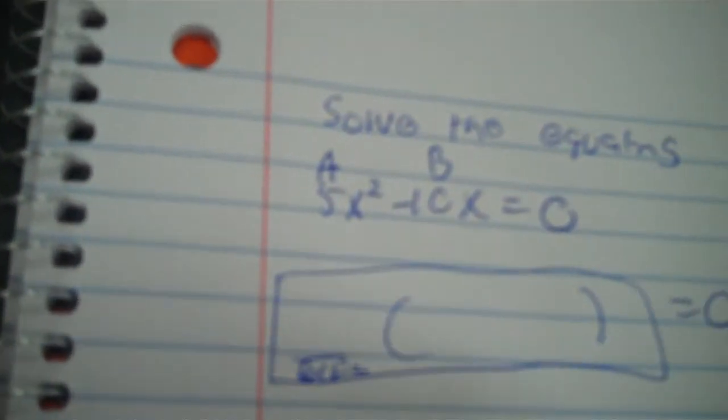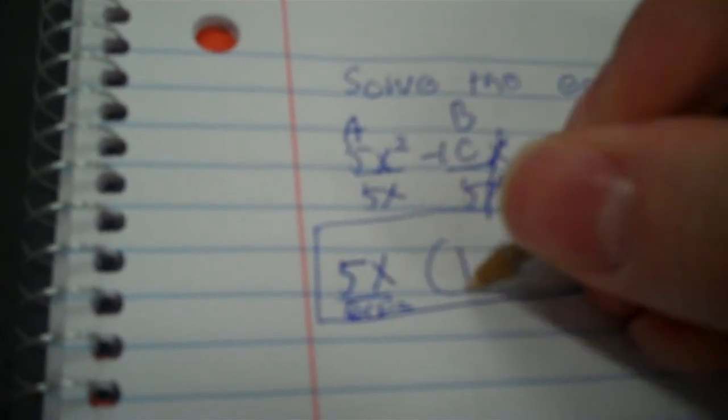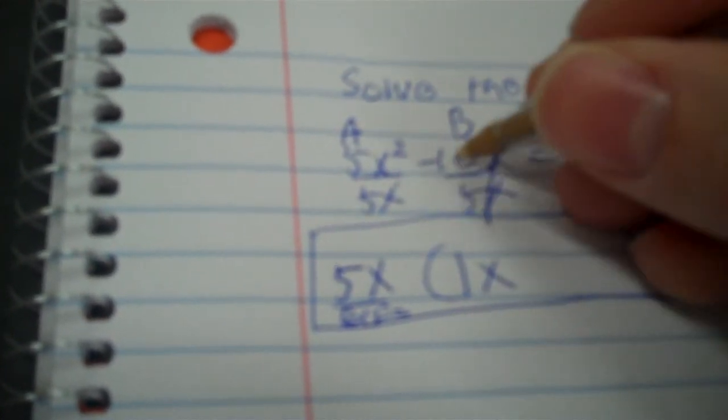Okay, the GCF out of 5 and 10 is 5, okay? And also we have x second and x to the first, so we also need to put an x with the 5, okay? So then we divide by 5x. When I'm dividing by x, the x's cancel on the last line. So 5 divided by 5 is 1. X second divided by x is x. 10 divided by 5 is 2.